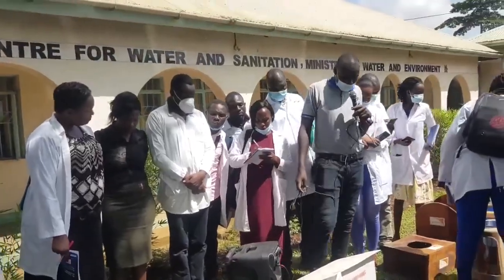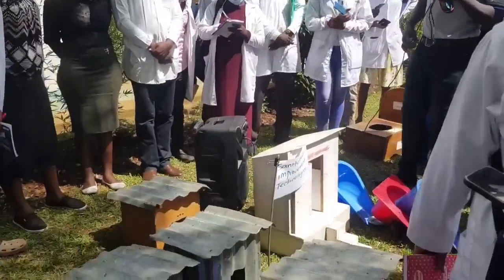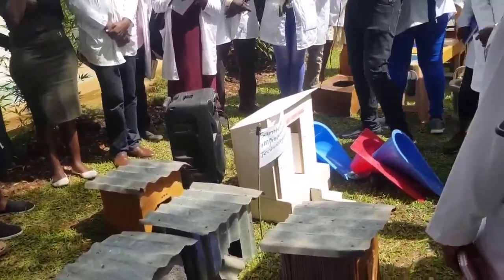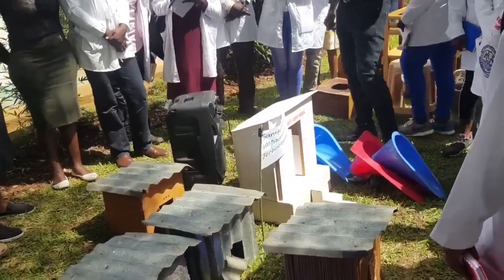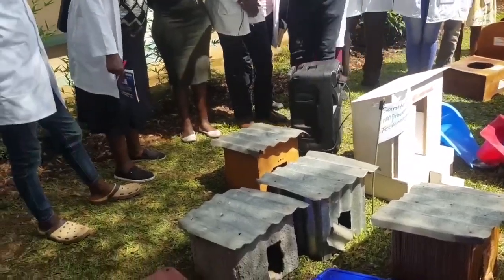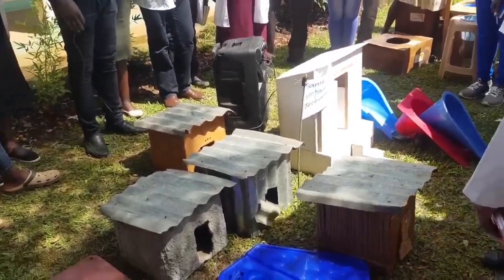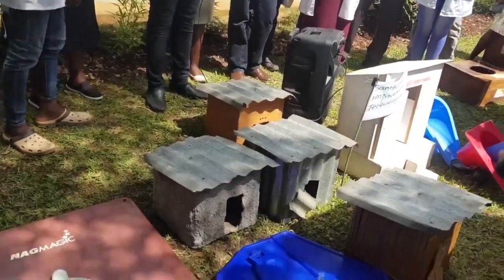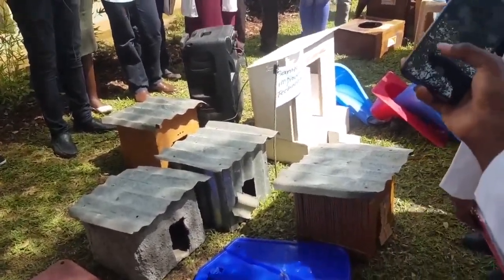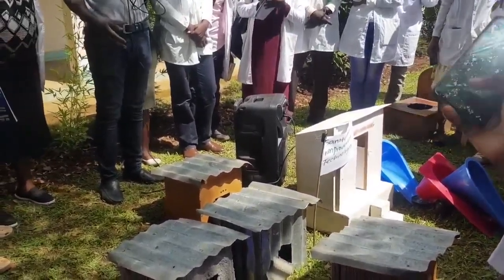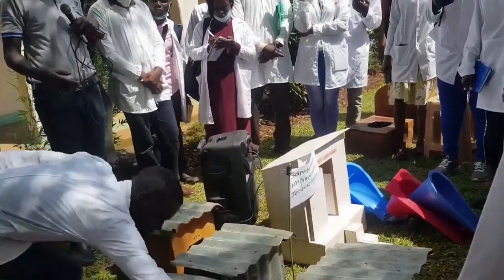How do we improve on the sanitation in different areas? Say, for example, if you get to a place like Karamanga, digging down 6 feet is quite difficult, and so you will be forced to dig a very short one. And then also probably the materials to construct are very hard to get. So you'll have a mobile facility that is light.